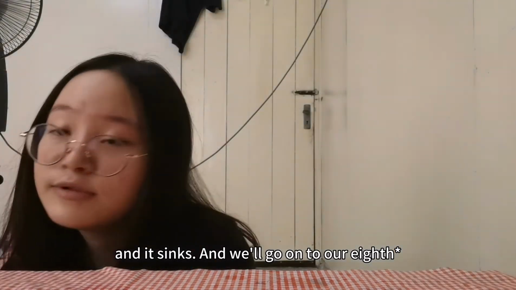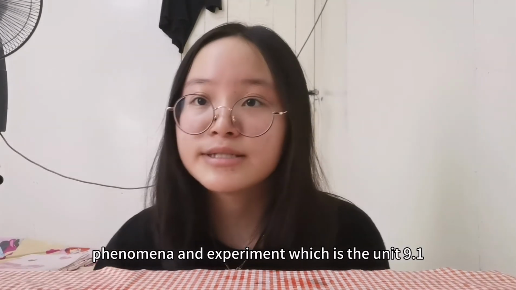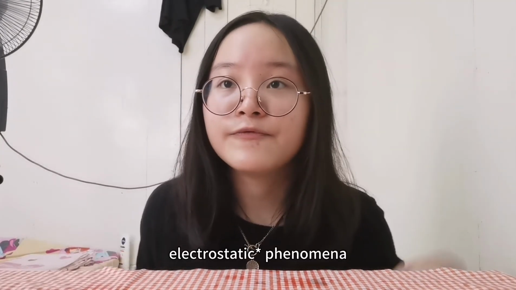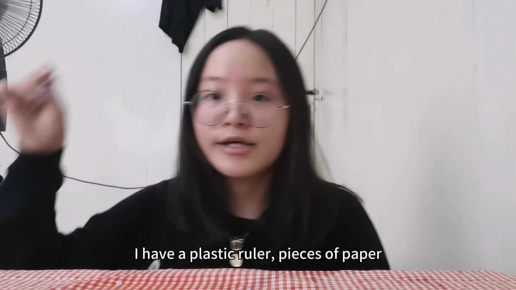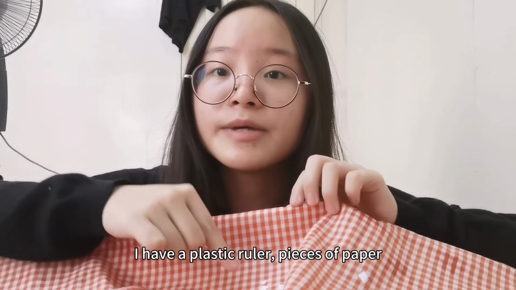And we'll go on to our ninth phenomenon and experiment, which is the unit 9.1, electrostatic phenomena. I have a plastic ruler and pieces of paper.